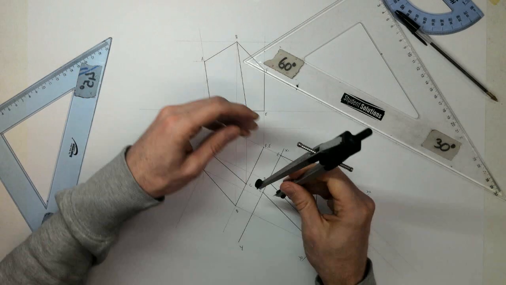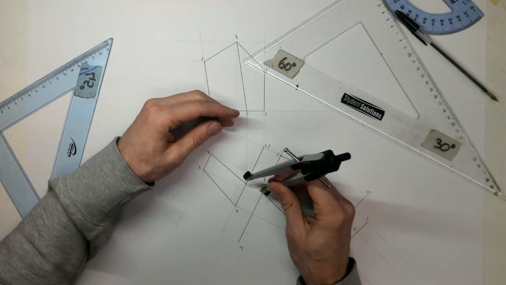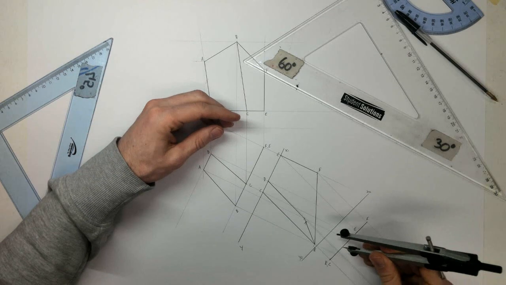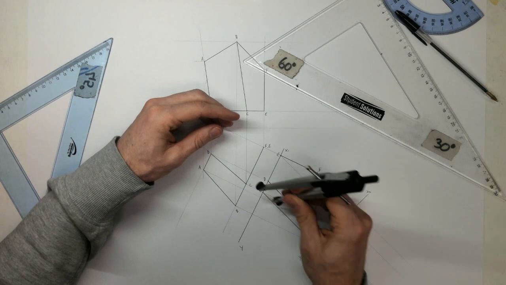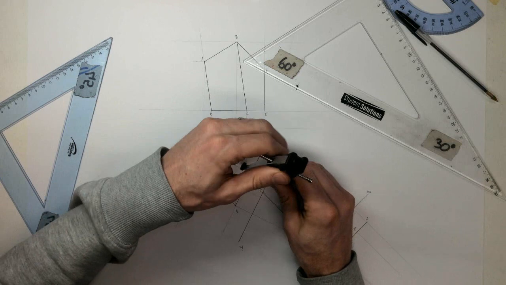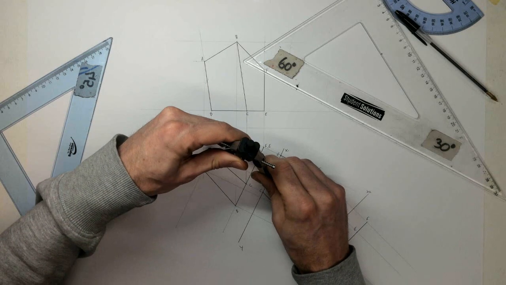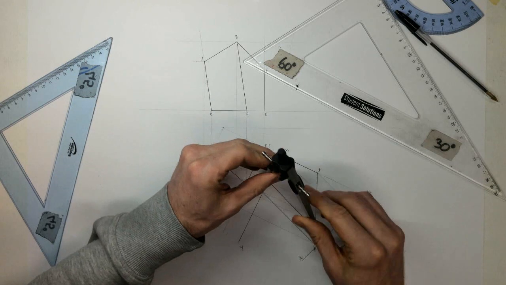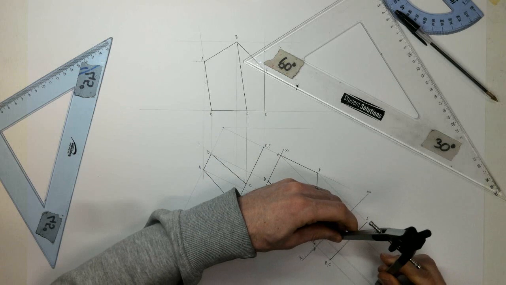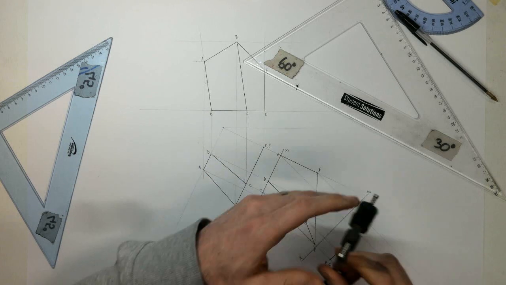And next up we need to get the other plane. So we've got BC, I've got, we need to get D. So D, follow D out, and A.